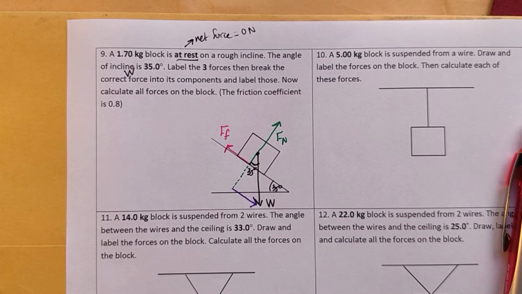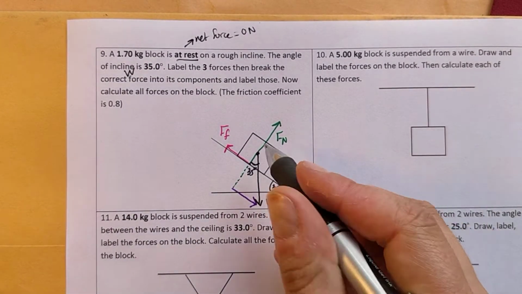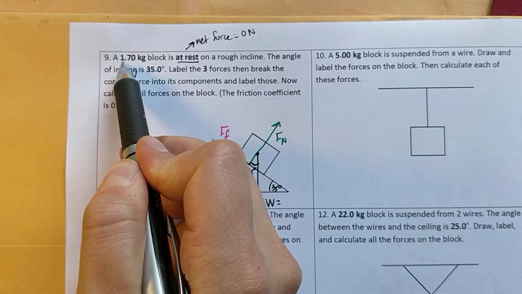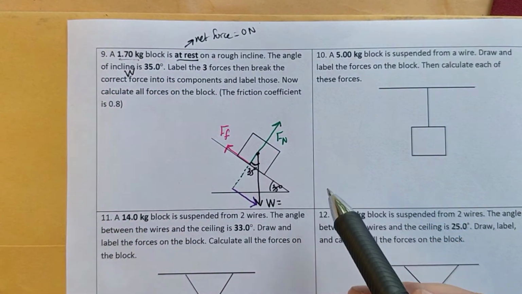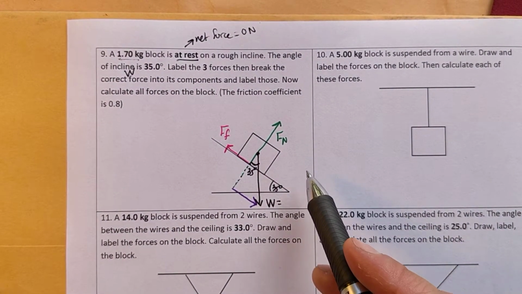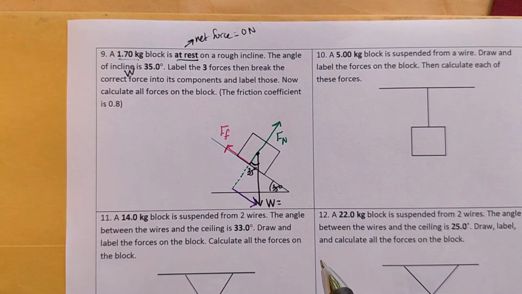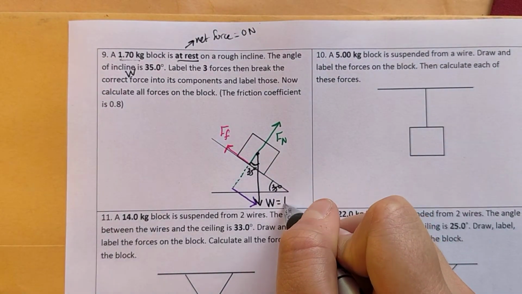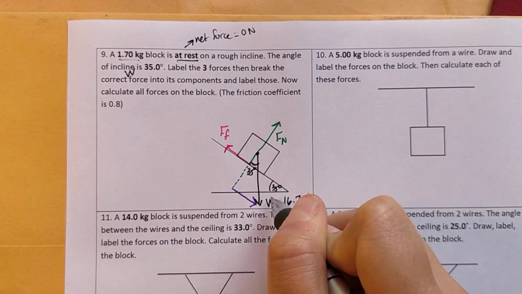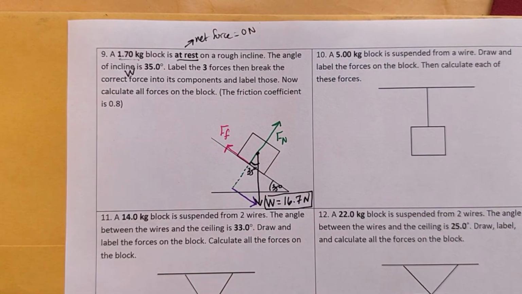So with that in mind, let's calculate the weight first. The weight is equal to the object's mass, 1.70 kilograms, times the acceleration of gravity, 9.81. So I'll do this in my calculator. 1.70 times 9.81 gives us a weight of 16.67. I'll round that up to 16.7 newtons, and we'll box that in.